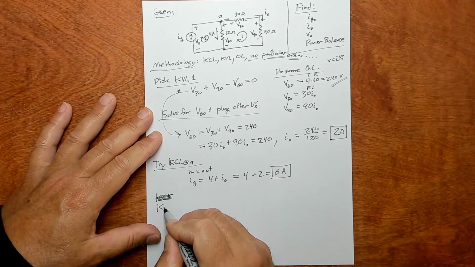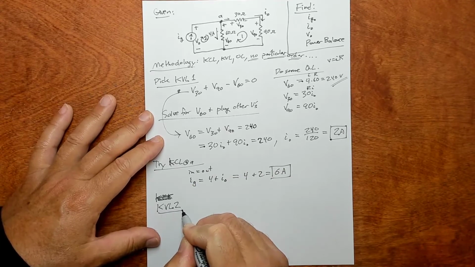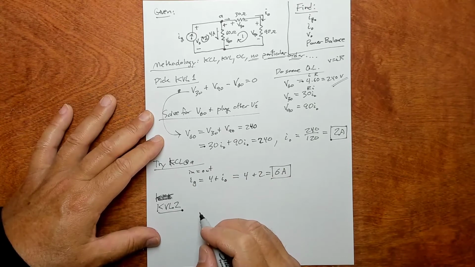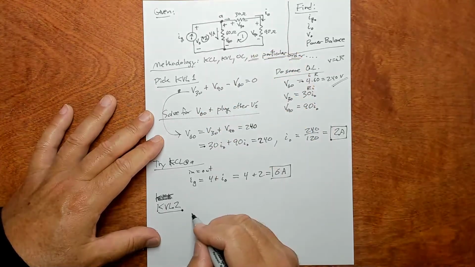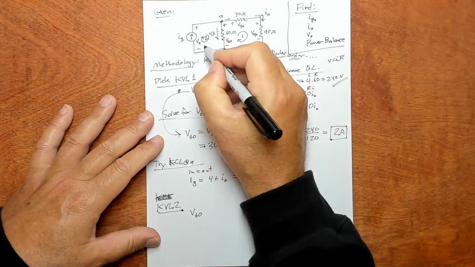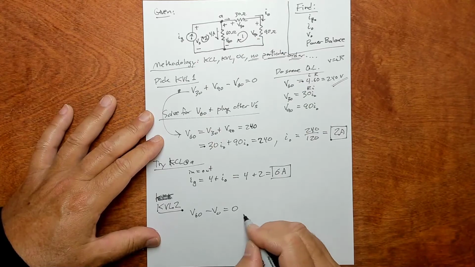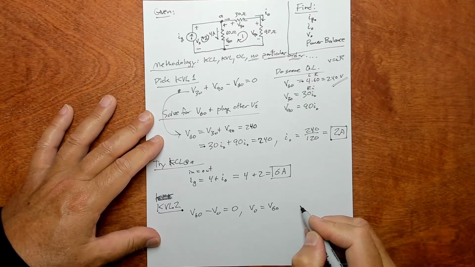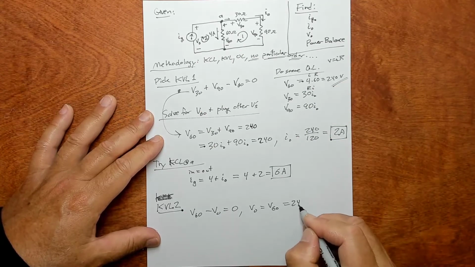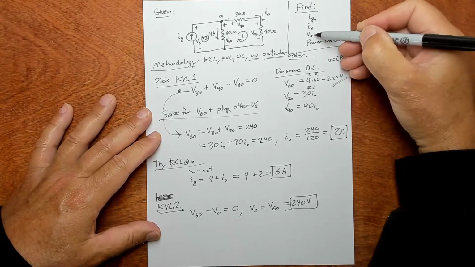So let's use KVL at loop 2. Going around this way, we're coming into the positive V60, so it's going to be V60, and then we're going into the minus V0 equals 0, so basically V0 equals V60. And do we have V60? Yeah, we do. It's 240 volts, so that's V0. So we have I0 and V0.